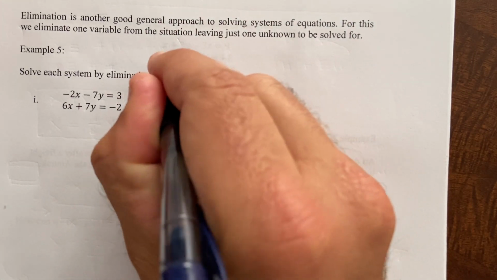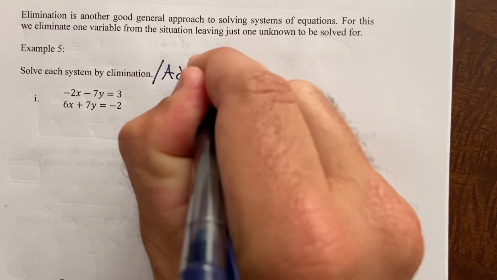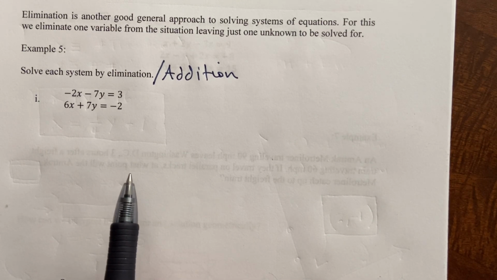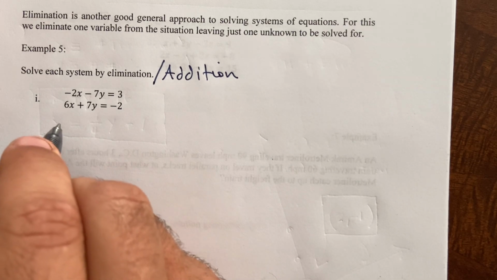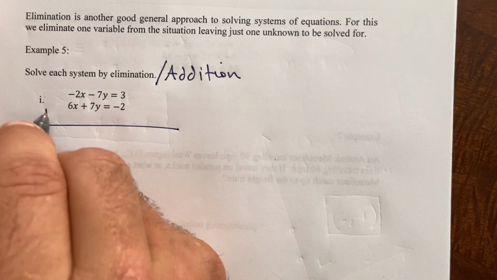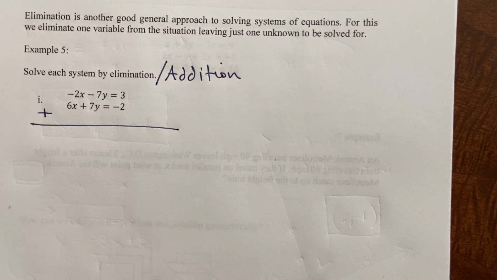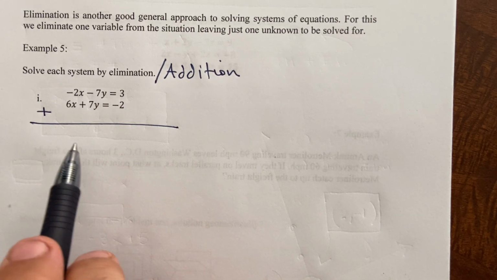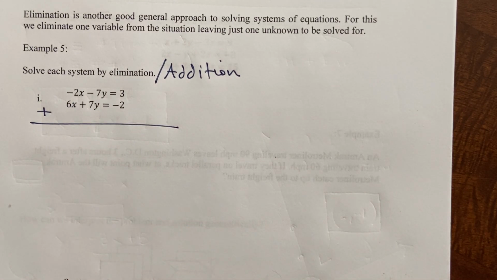So sometimes this is called the addition method, by the way. So elimination and addition method is kind of synonymous. What I'm going to do is just add these equations together and see what happens. Okay, that's why it's sometimes called the addition method, because we get the elimination to happen through some type of addition. And I'll show you what I mean by some type of addition.